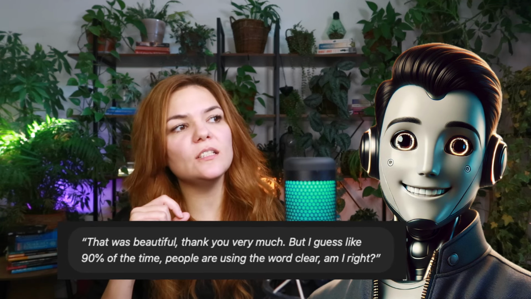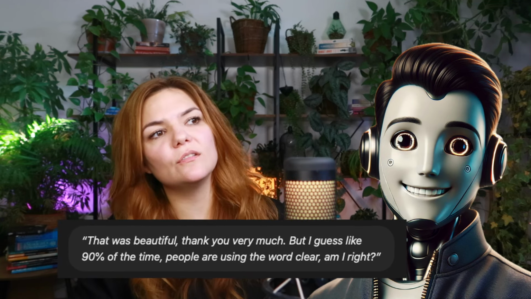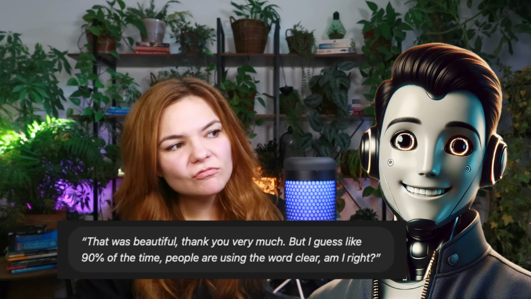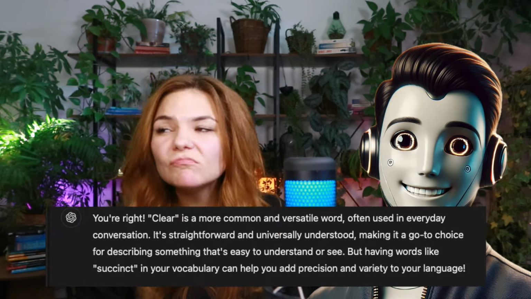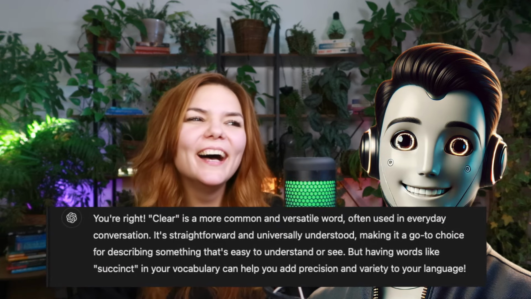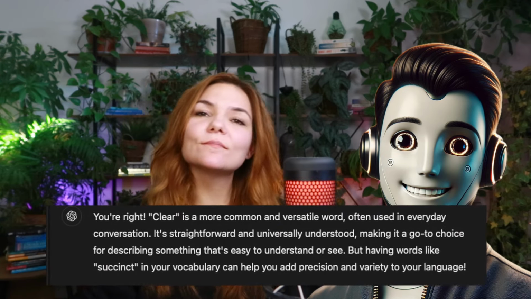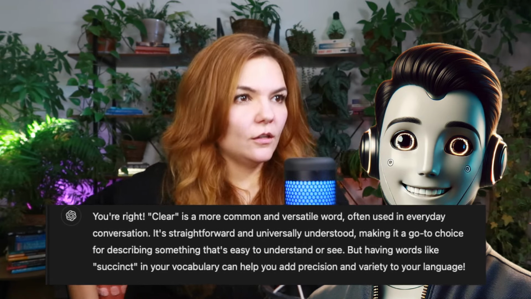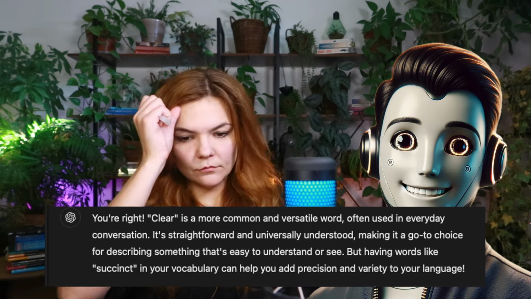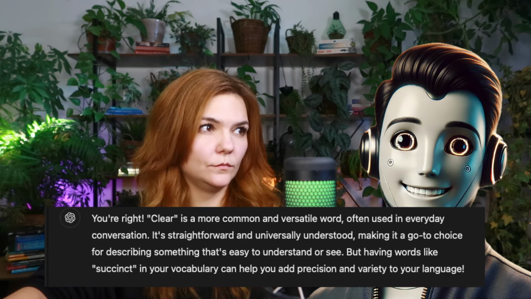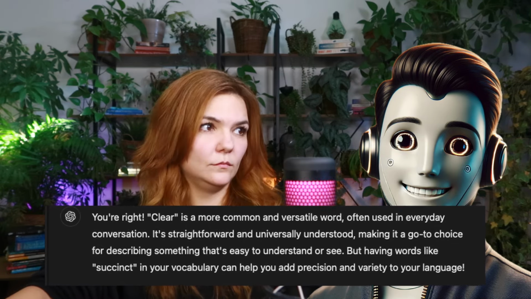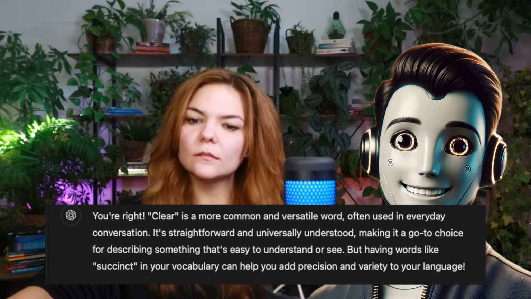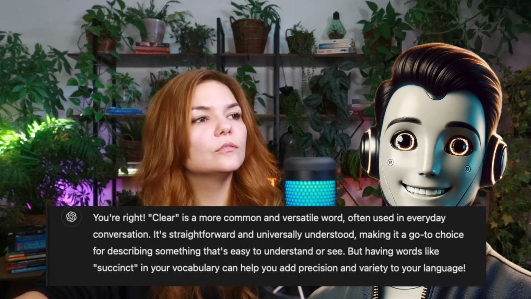But I guess like 90% of the time people are using the word clear. Am I right? You're right. Clear is a more common and versatile word, often used in everyday conversation. It's straightforward and universally understood, making it a go-to choice for describing something that's easy to understand or see. But having words like succinct in your vocabulary can help you add precision and variety to your language.